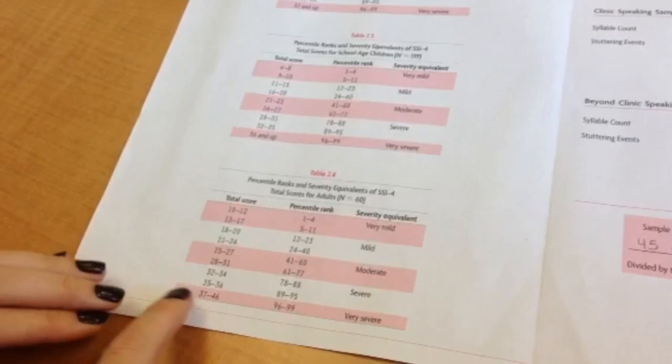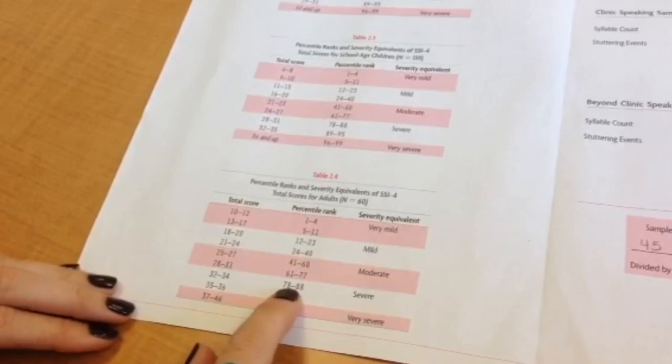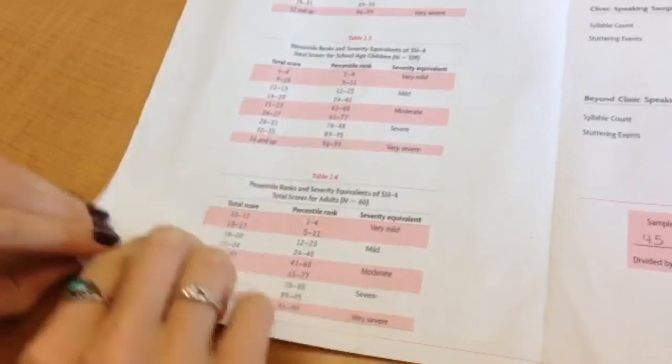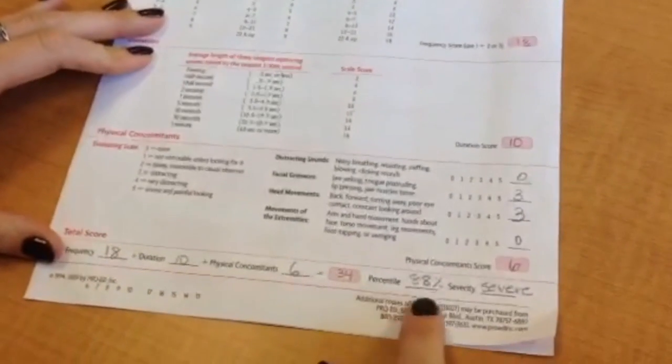We're going to look at our percentile ranks of severity equivalence. Based on Brittany's percentile rank of 88%, she falls under the severe category for stuttering. And we would place that right below.